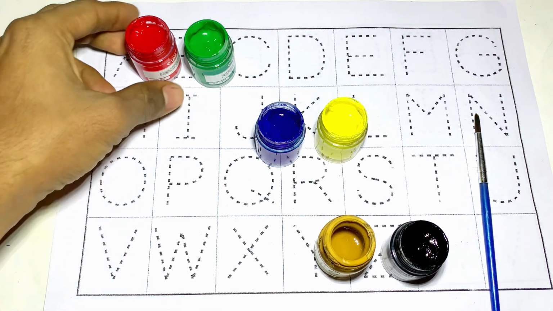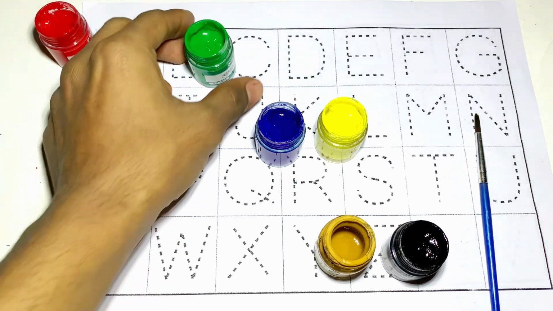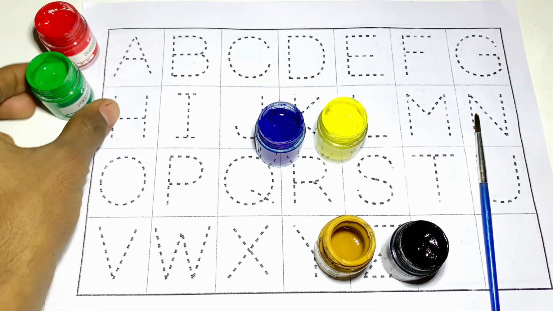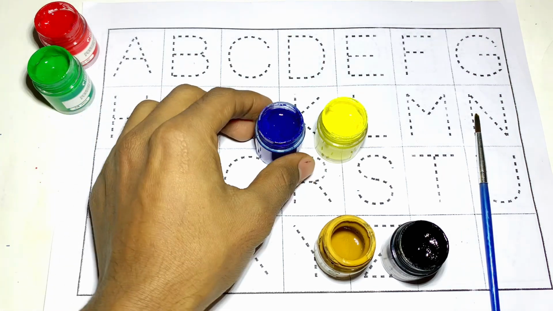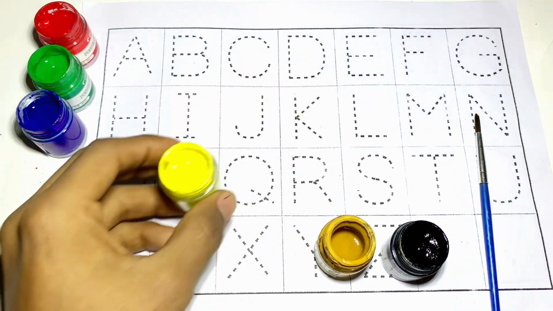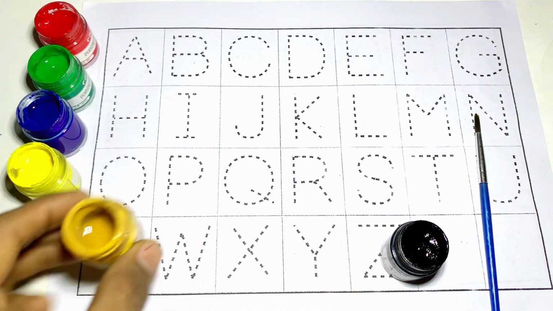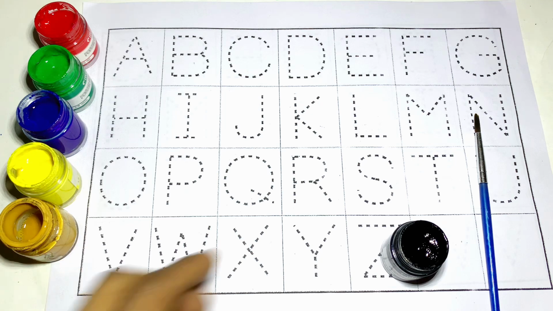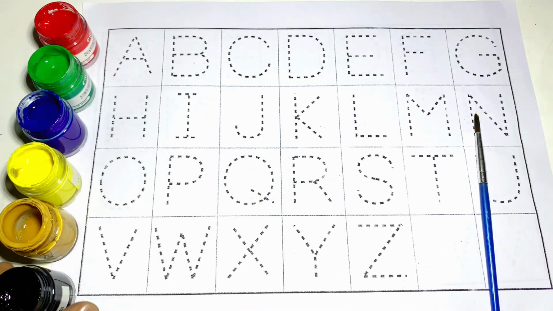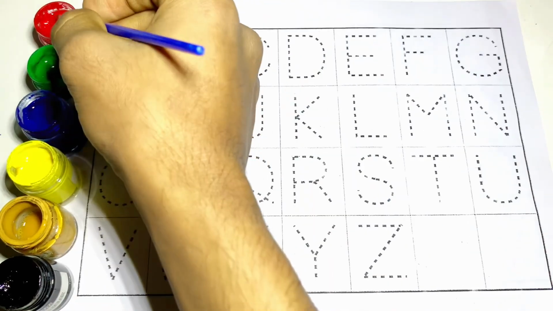Kids, class name. Red color, green color, blue color, yellow color, black color. Kids, now coloring alphabets A to Z.